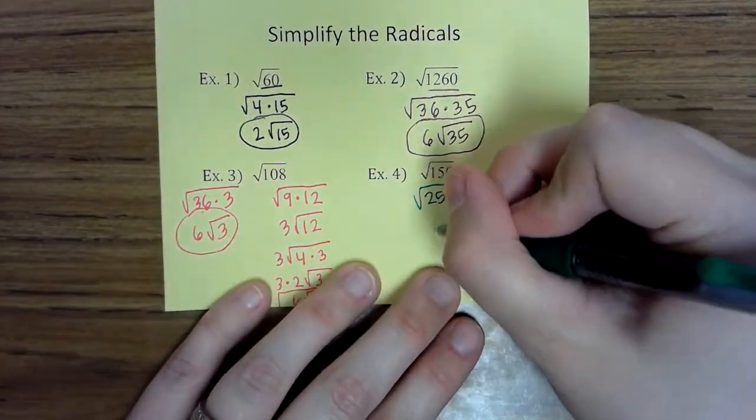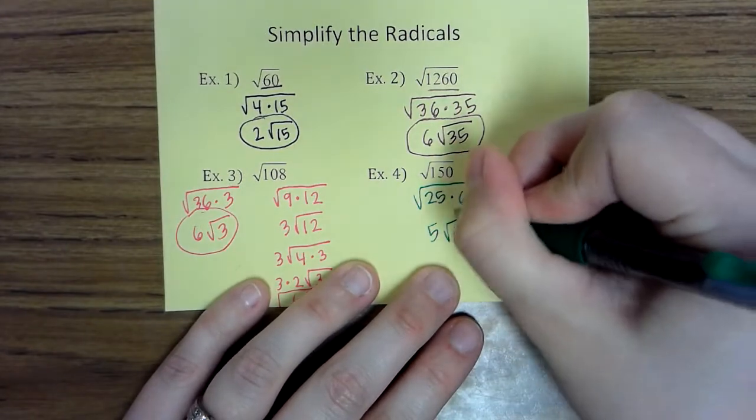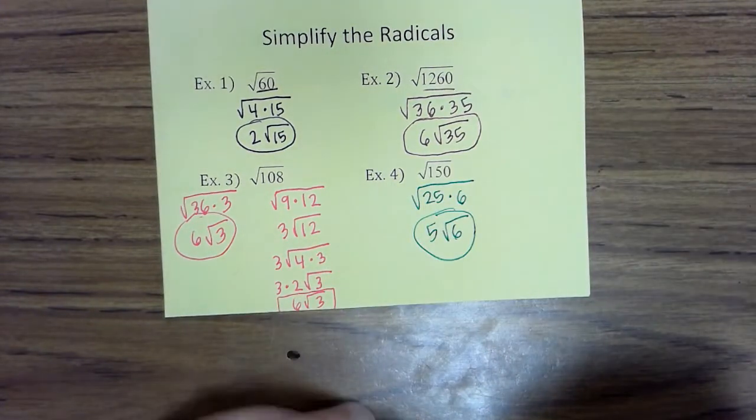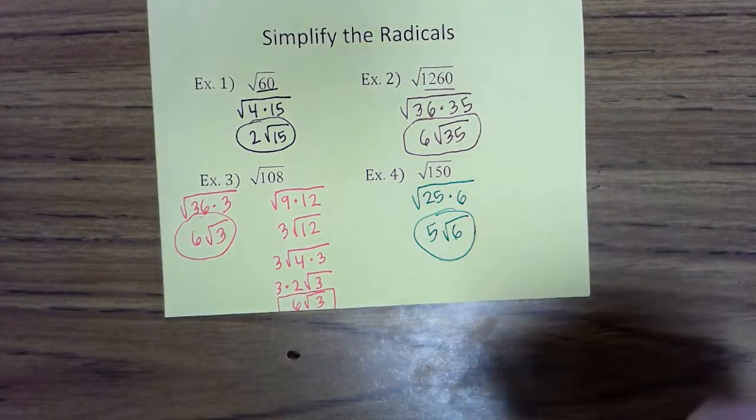And the square root of 25 is 5. Bring down the square root of 6. Okay, that's it. Nothing more to it, not too bad.